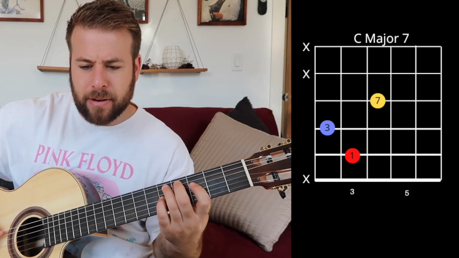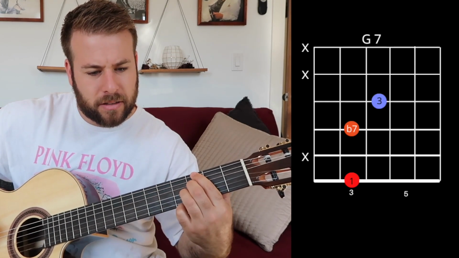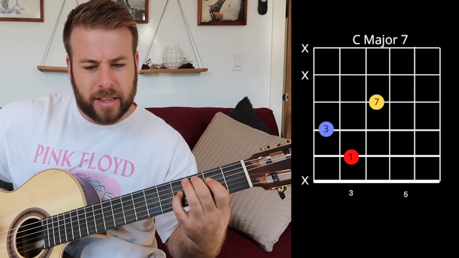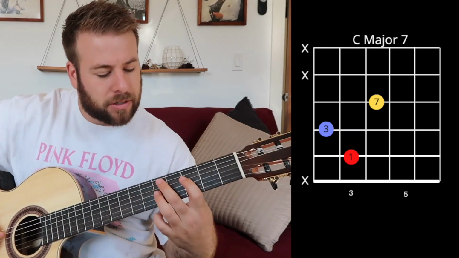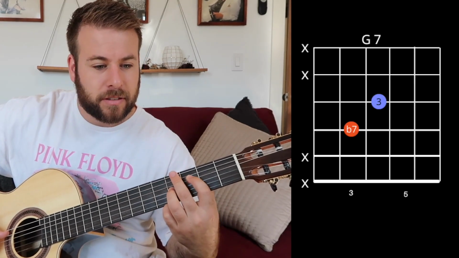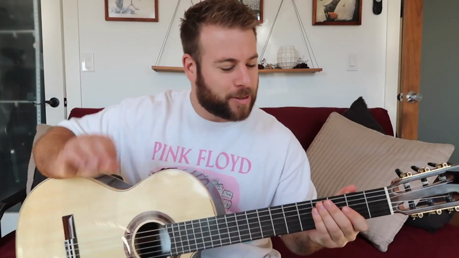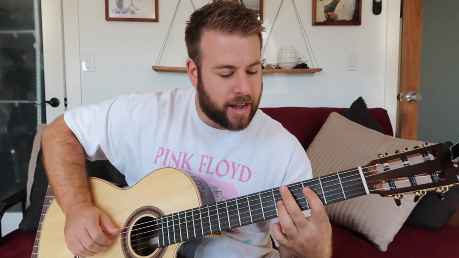All right, so here's what's happening. Okay, let's even take away the roots. Let's just hear what's going on with the upper structures. So this is what's so interesting, is that we're having one note move at a time.